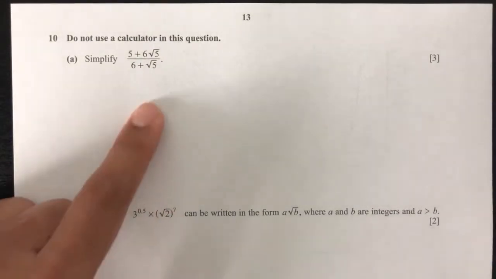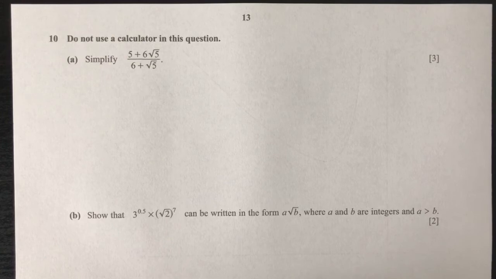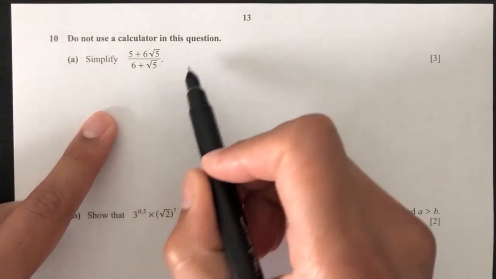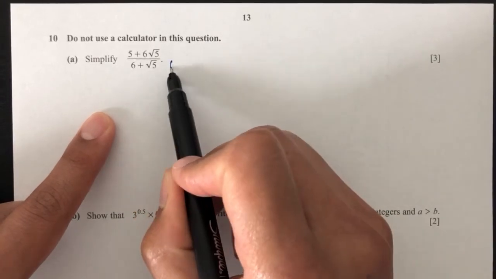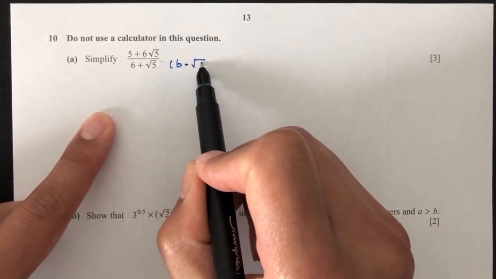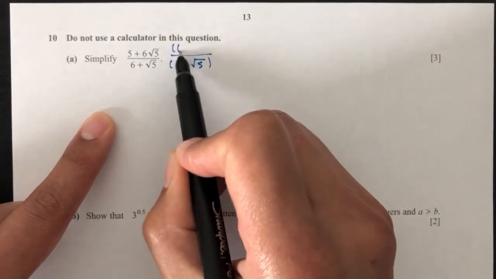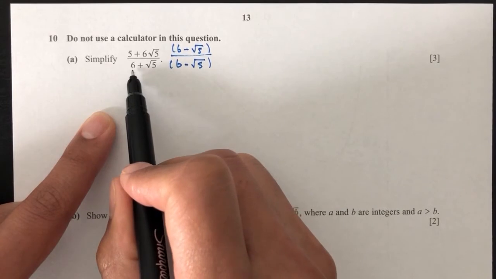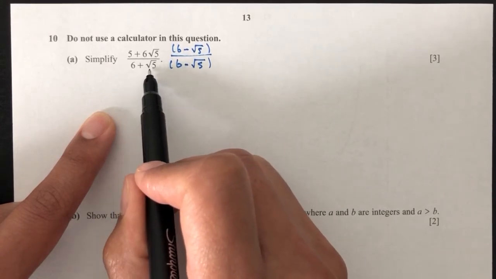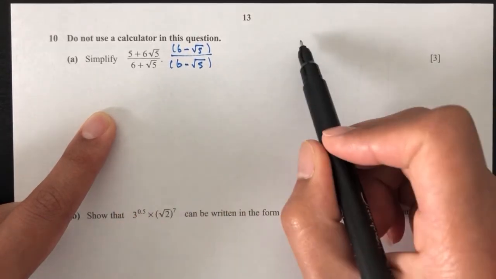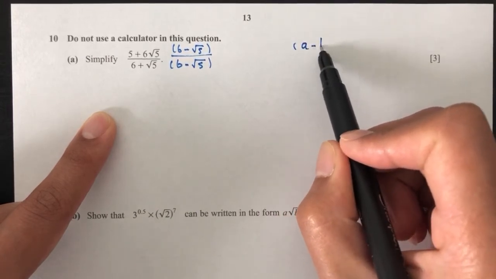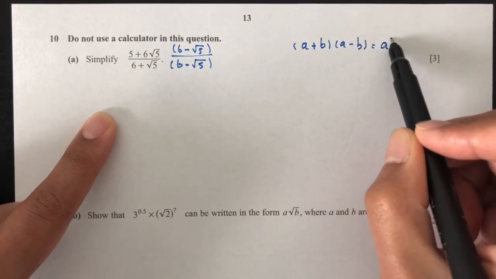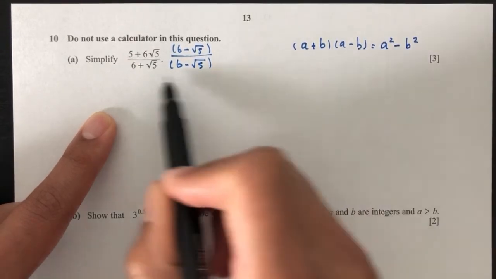Question number 10, do not use a calculator, so we actually have to show every step in our work. So what do we do here? The first step is to multiply by its conjugate, that will be 6 minus this, and same thing for top and bottom. So for the bottom, you can see we have 6 plus this and times 6 minus this. As you know, a plus b and a minus b equals a squared minus b squared. Same thing happens here.